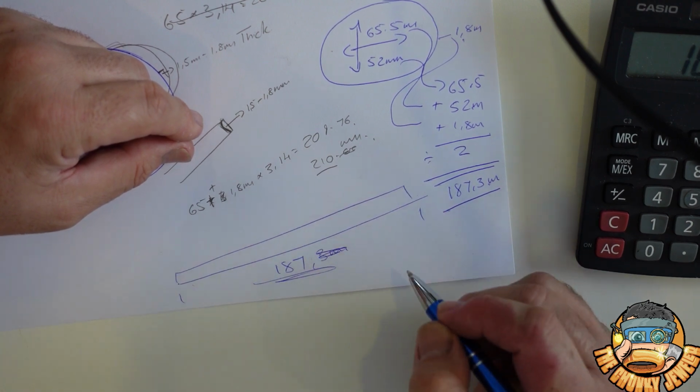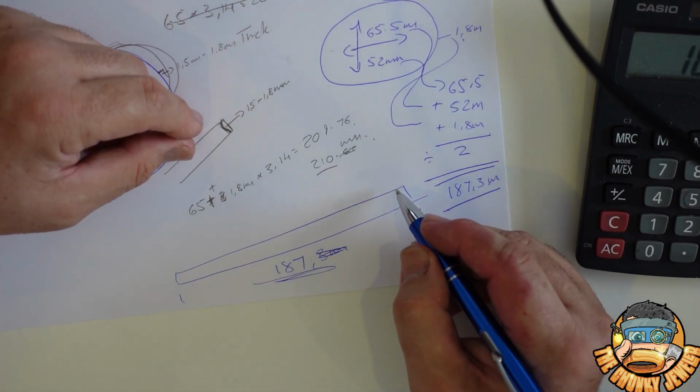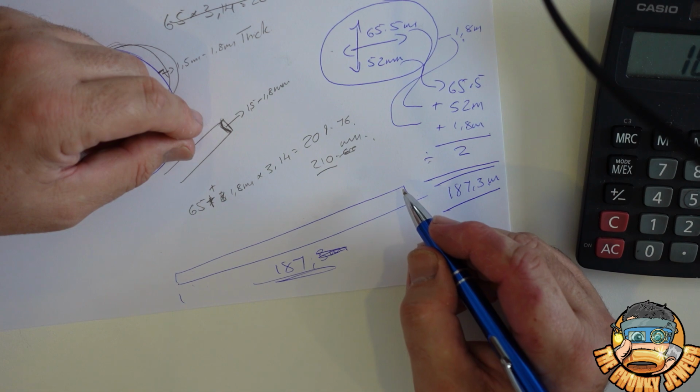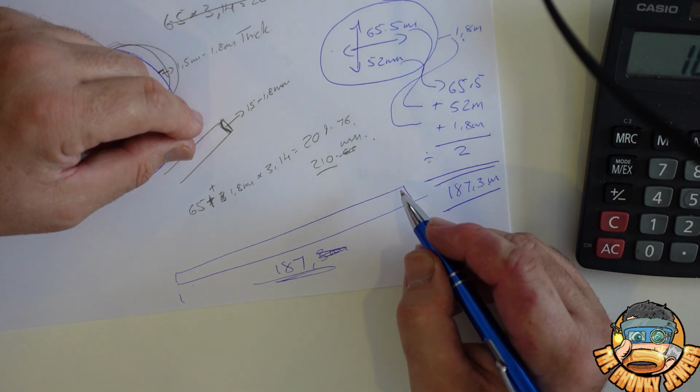I think that'll be a good number. And then what have we decided? We'll make this bangle 8 mil or 10 mil? We'll see as we go.